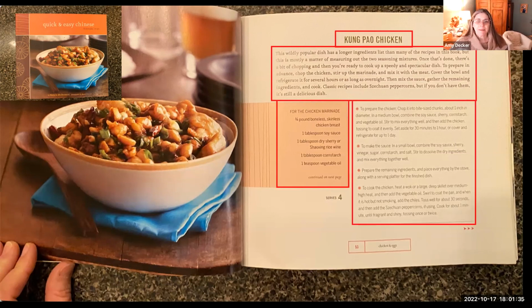Then there's step-by-step instructions. And this one, you can see they're not using numbers necessarily. They're just using little stars or asterisks, saying each step is highlighted with this little burst. And this one has 4 steps. It also serves 4. It's another piece of information that's very important. How many people is this going to serve?